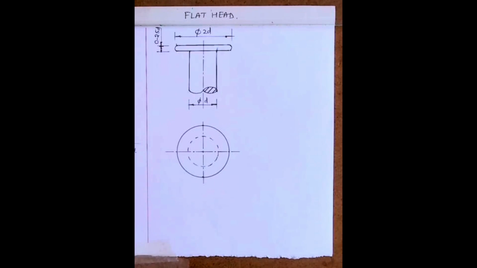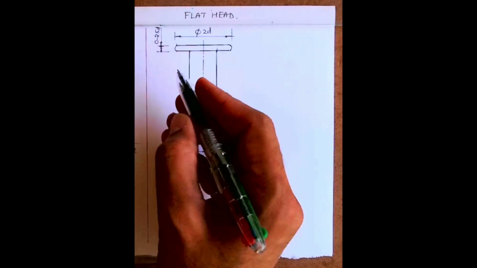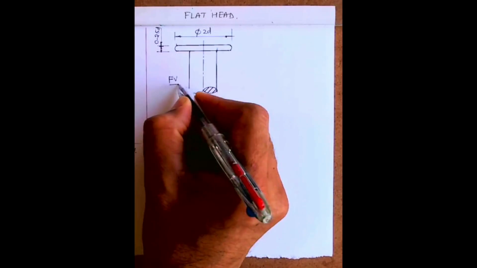Welcome to Technical Drawing. Today we are going to see the flathead rivet. In this we need to draw the front view and top view.